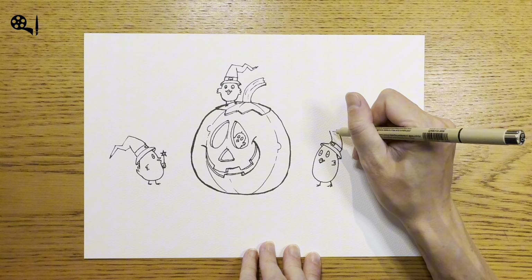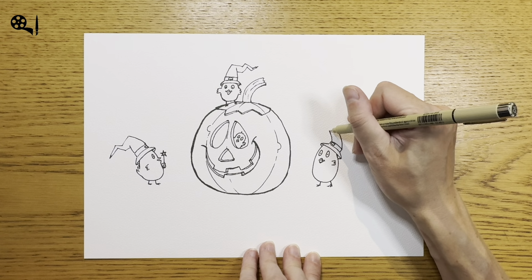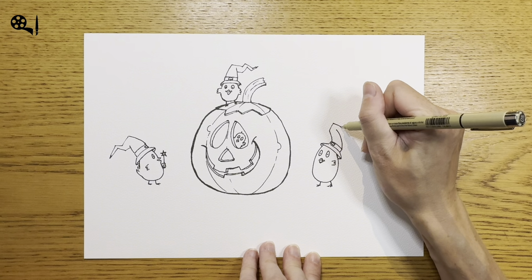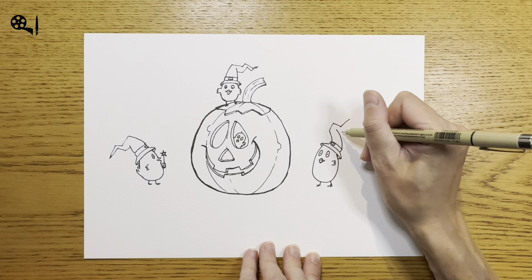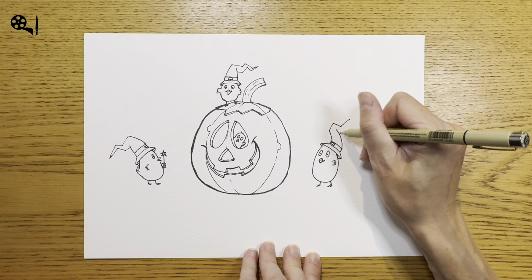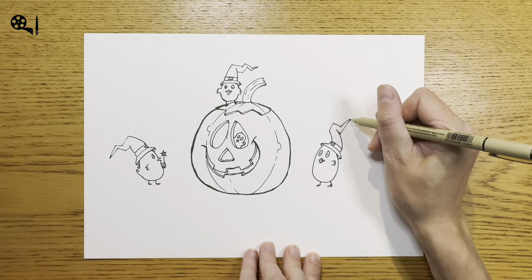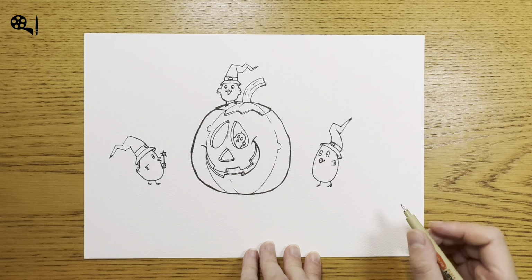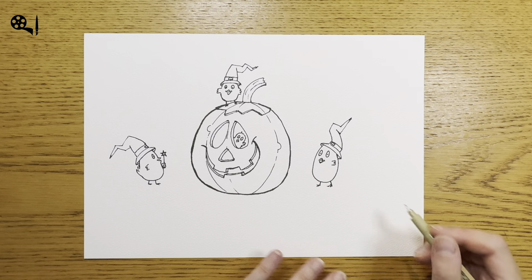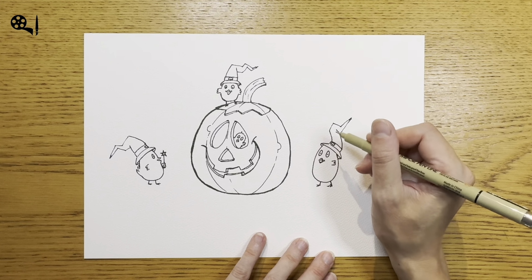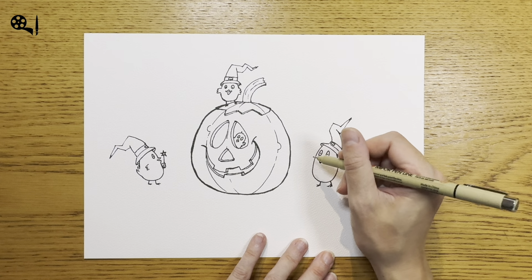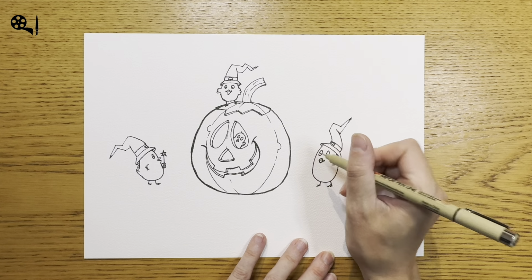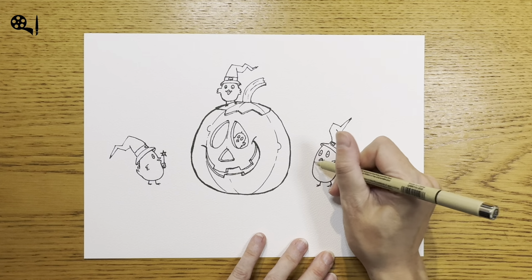Oh, Caroline, my hat is a bit strange, I know. 1, 2, 3, up. Oh, Caroline, I quite like my hat. Yeah, I know. It's always nice to have something a little bit different. So, we have this little one. Yes, Caroline, I want to be a mini witch. You're going to be a mini witch.